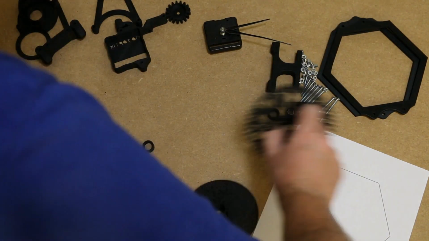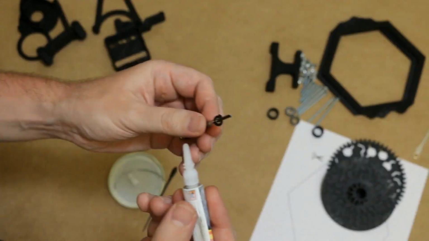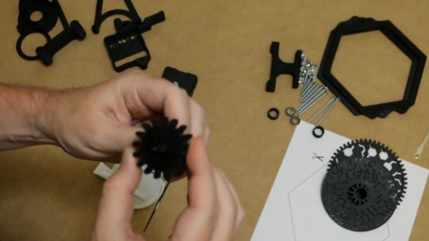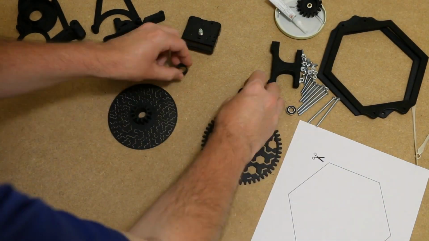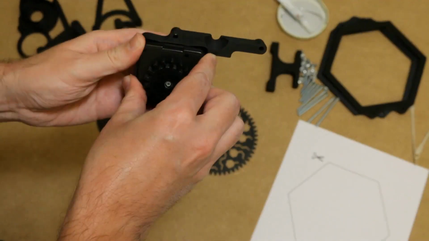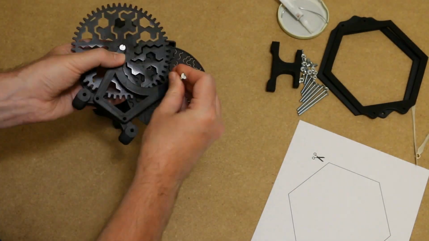Okay, so this is everything we need. To attach the first gear to the clock axis, we're simply going to glue the center of the minute's hand to the 3D printed gear. And then the rest of the assembly is pretty straightforward. I've written fairly detailed building instructions on Instructables. I've put the link just below in the description.